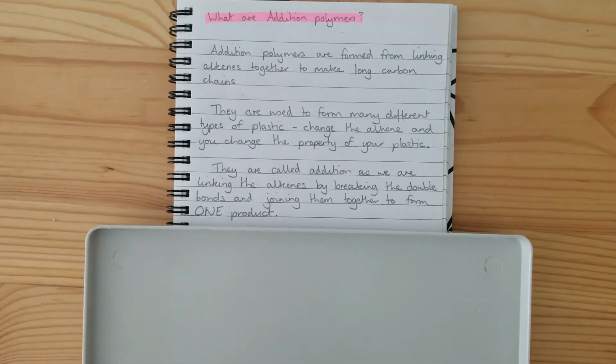We call them addition polymers as we're linking them by breaking the double bonds together, and we form one product. So like our bromination reaction, alkenes, when we did the reaction with bromine, it was an addition because we added the bromine to the double bond. Same idea here, we're adding another alkene to the double bond, so we end up with one product. Nothing falls off of the molecule at any point.